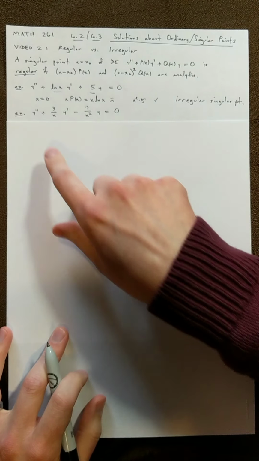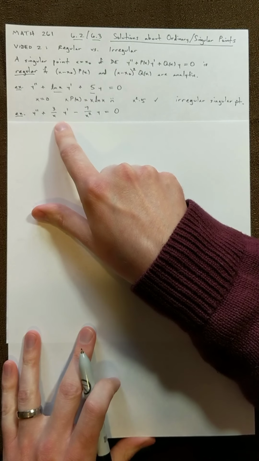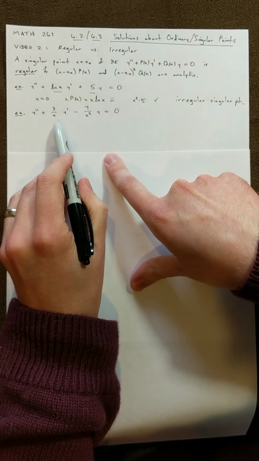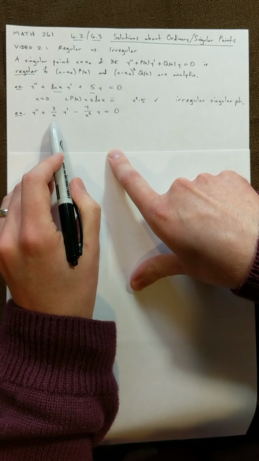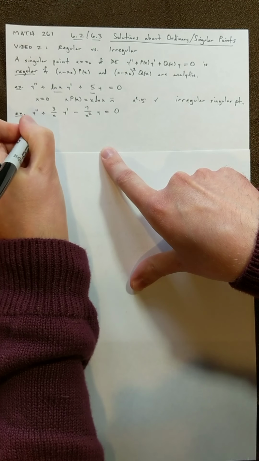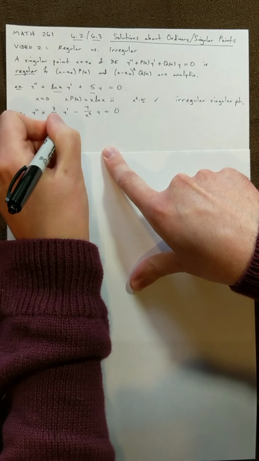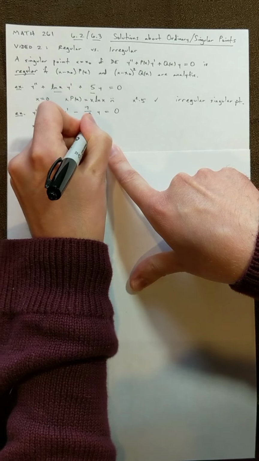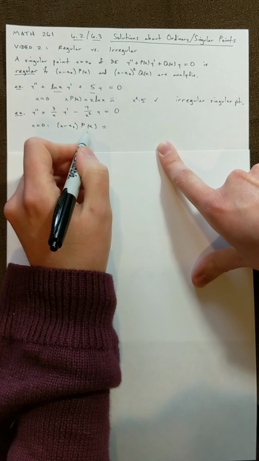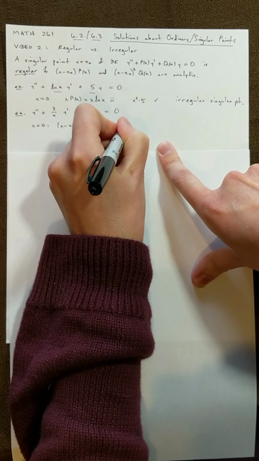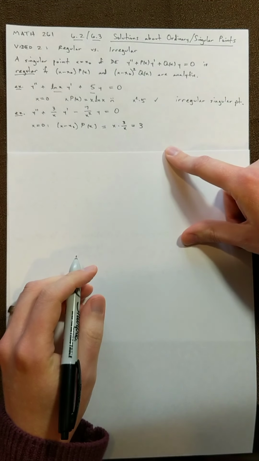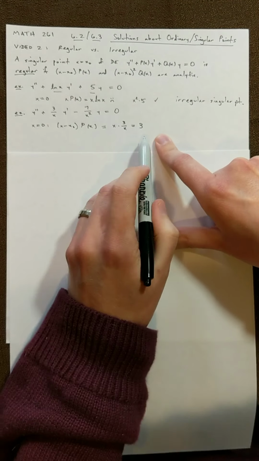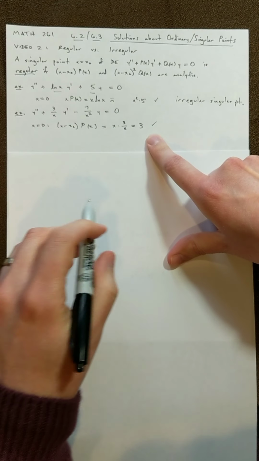Okay. As another example, let's look at y double prime plus 3 over x y prime minus 7 over x squared times y equals 0. Again, the only singular point, the place where the denominators are 0, since we have rational functions, would be x equals 0. If I look at x minus x naught times p, where x minus x naught is just x, x times p is going to be 3. Does 3 have a power series? Of course it does: 3 plus 0x plus 0x squared plus 0x cubed. Yeah, it definitely is analytic.